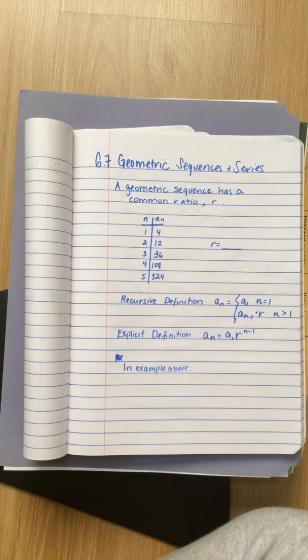All right, our last topic for chapter 6 is geometric sequences and series. So remember we talked about arithmetic sequences, and those were the ones that had a common difference. So basically we're skip counting by a number, like 2, 4, 6, 8, 10, or 5, 10, 15, 20. You know, there was a common difference between the numbers in the list.